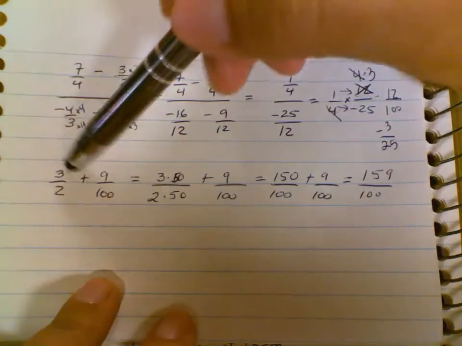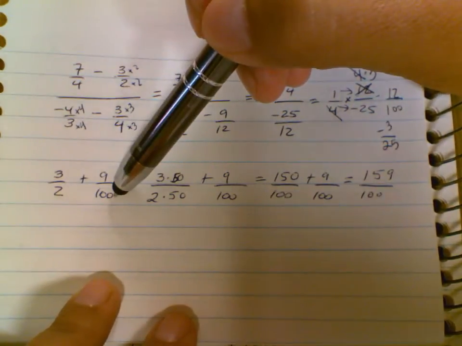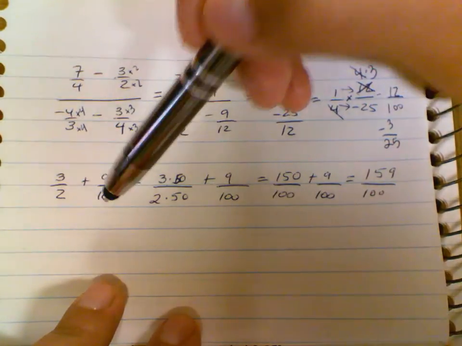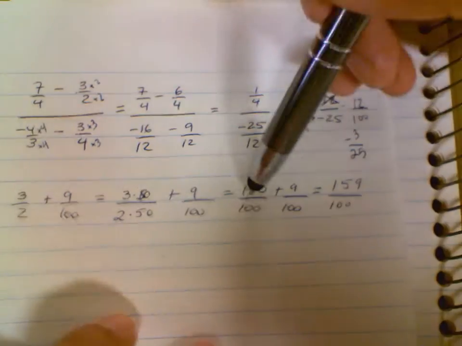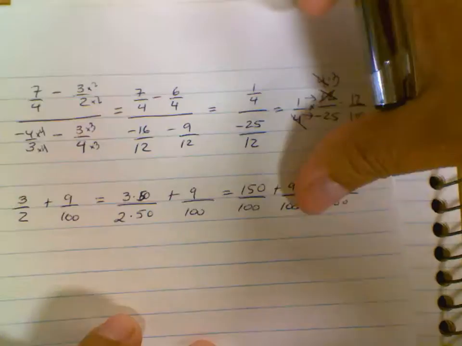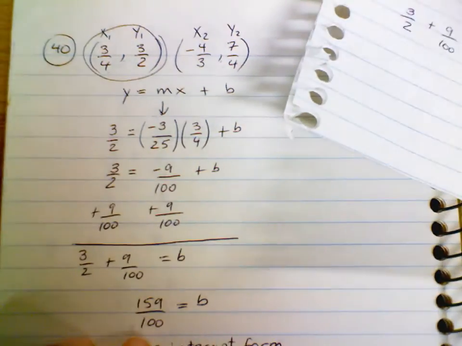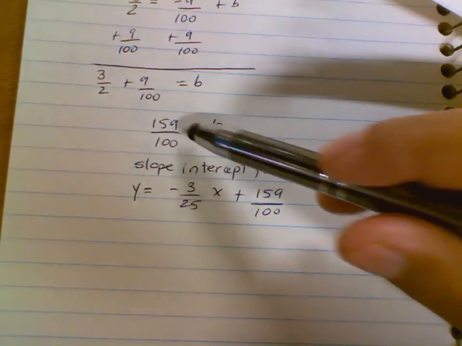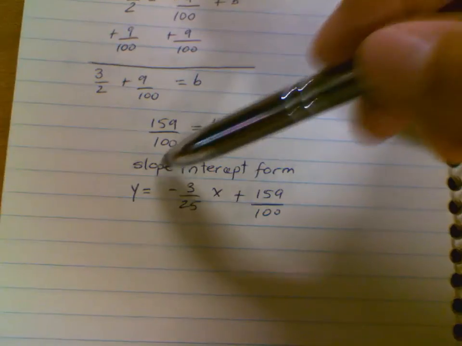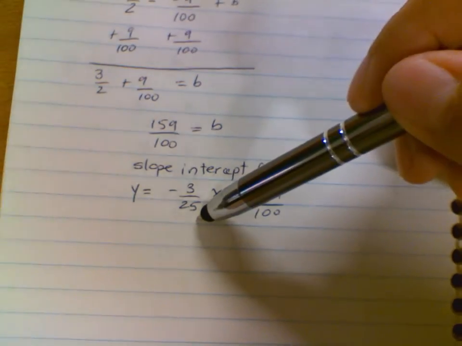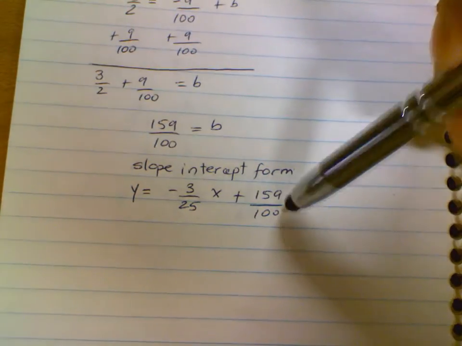For which I have the work right here. 3 halves plus 9 hundredths. I notice that 2 goes into 100 50 times, so I multiply by 50 top and bottom. Then I have 150 plus 9, 159 over 100. So now I replace that over here, and I have 159 over 100. And I write the answer in slope-intercept form with the slope that I found first and the y-intercept that I found last.